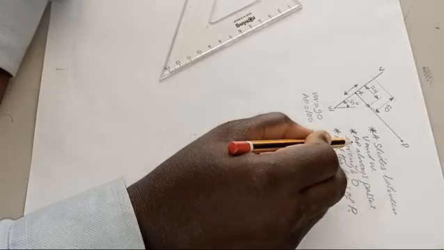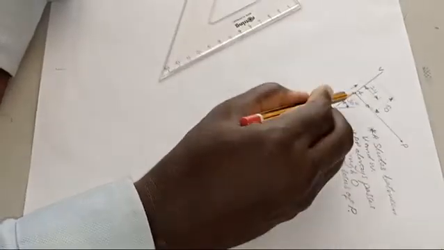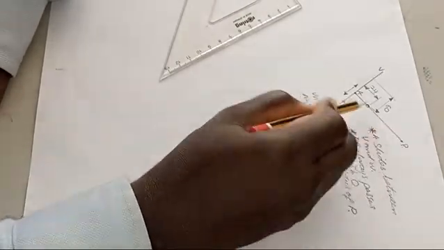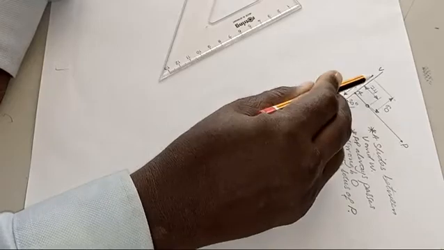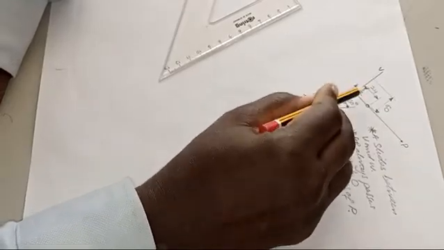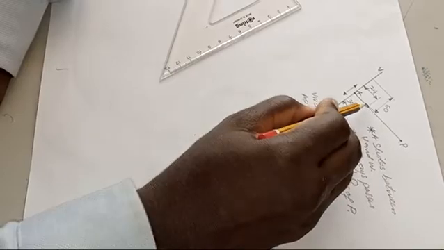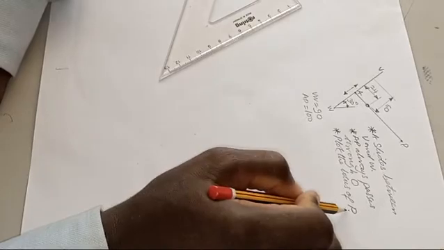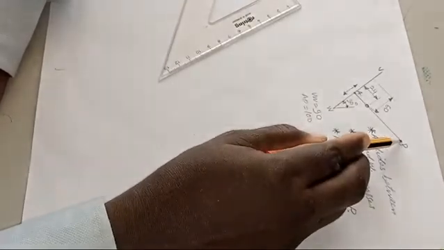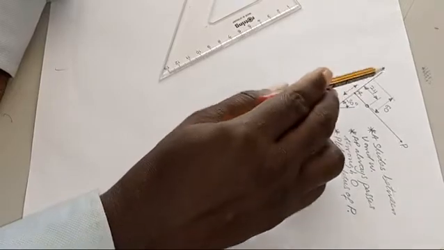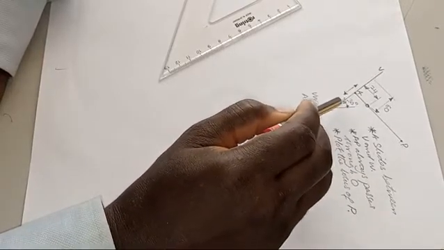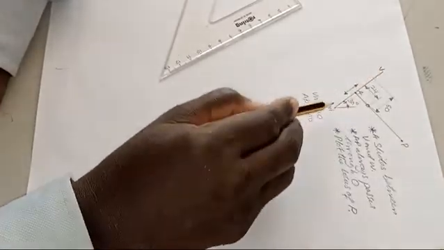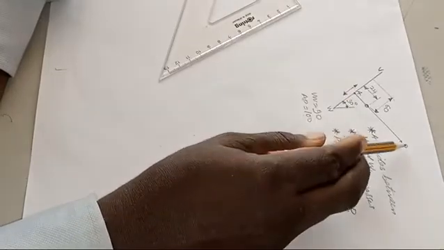Now the second part says AP always passes through O. This is AP. It must always pass through this point O, while A is moving along VW, AP must still pass through O at the same time. Now we are asked to plot the locus of point P. This is point P. And again, take note, our VW is inclined at 30 degrees to the vertical. Our VW is 90, and AP is 100. This line is 100.